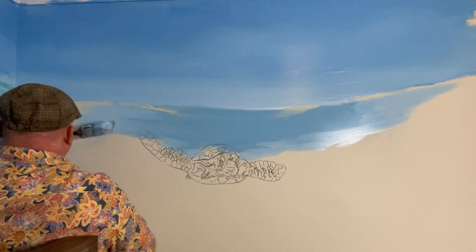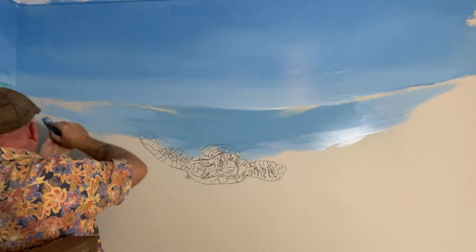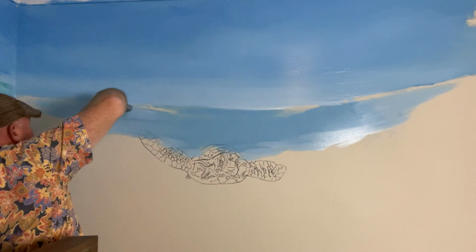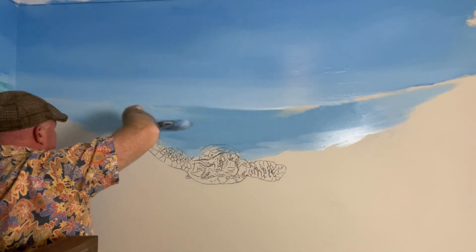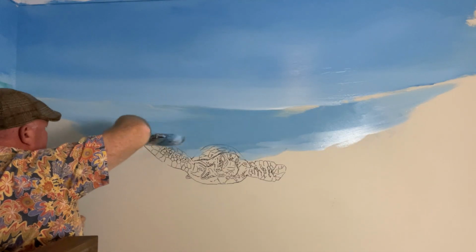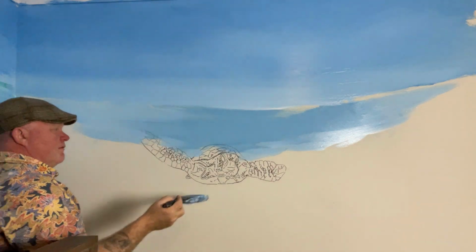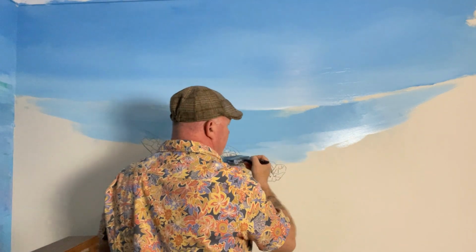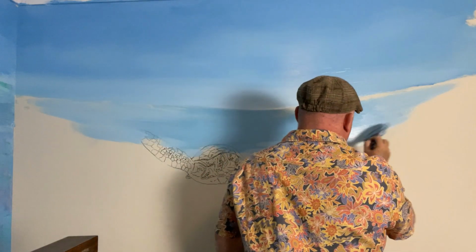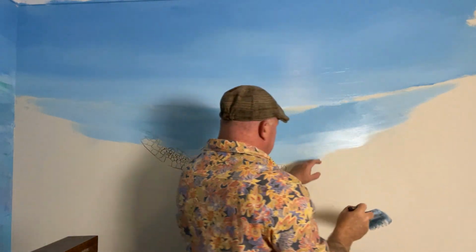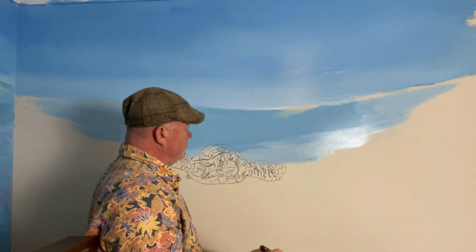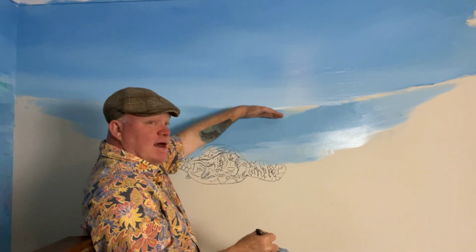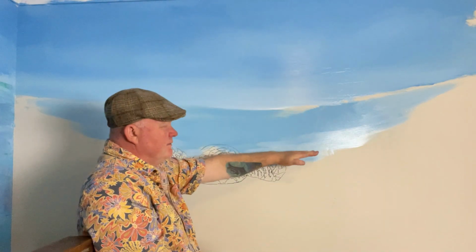I'm not too worried about the shape just yet, but at the same token I don't want to lose the shape, so I've just got to keep it kind of a flowing action. Imagine the water will be shining light rays down through the water. So this is the darker section of the reflection. This is the lighter section because it's reflecting the sky.